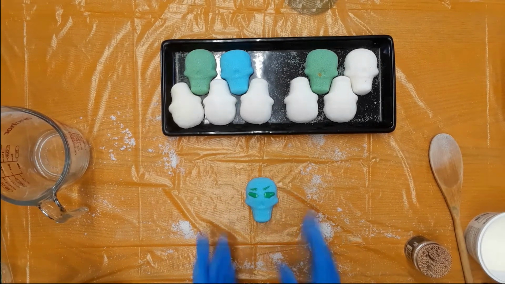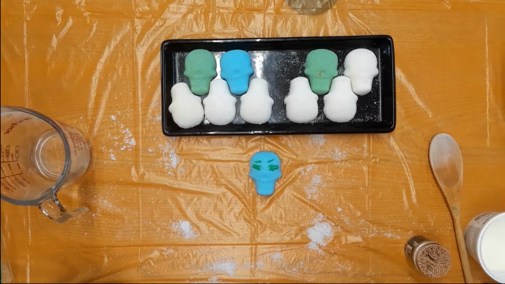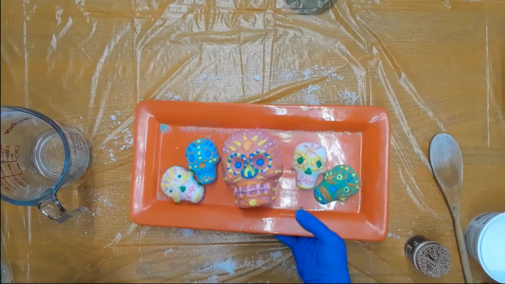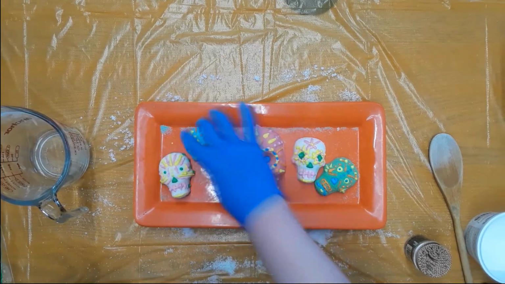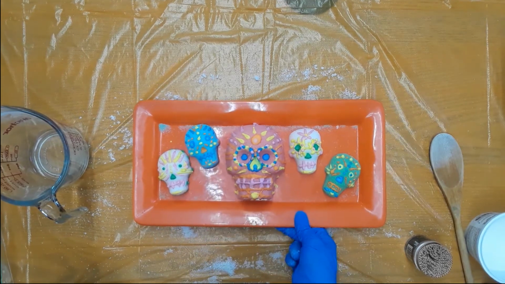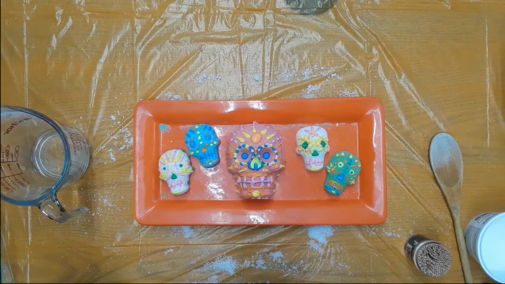Once you've completely decorated your skull, you leave them to dry for maybe up to 4 hours, and the result should be these lovely colorful little skulls. Once they're dry, they're ready to place on your altar or give away as gifts.